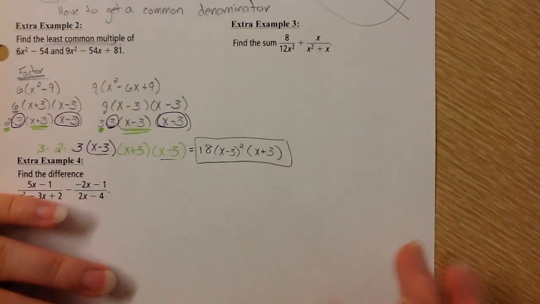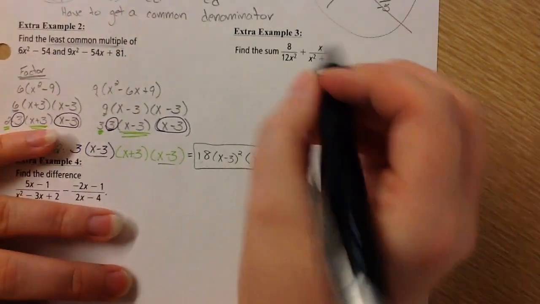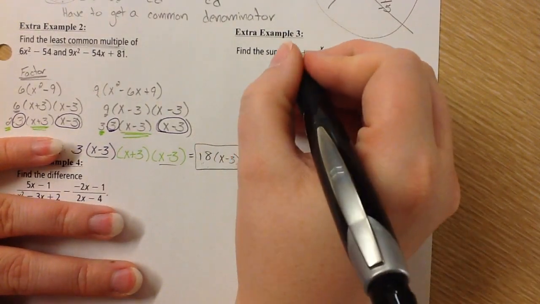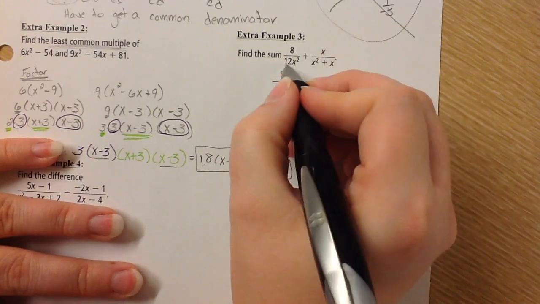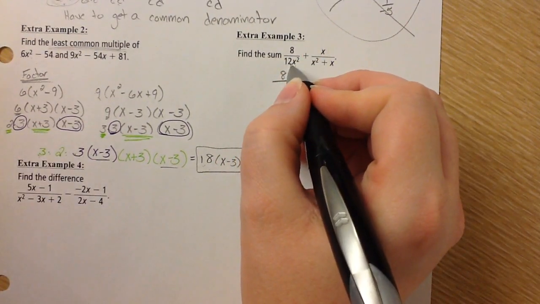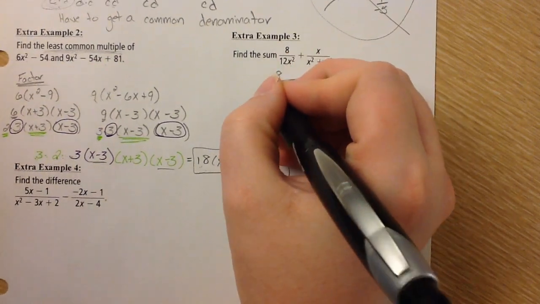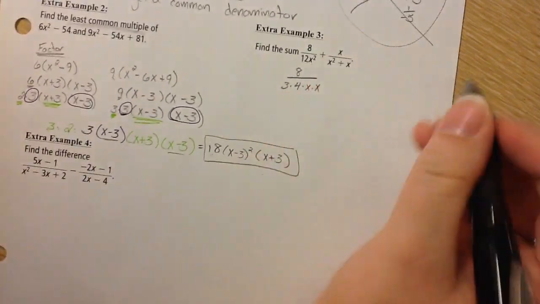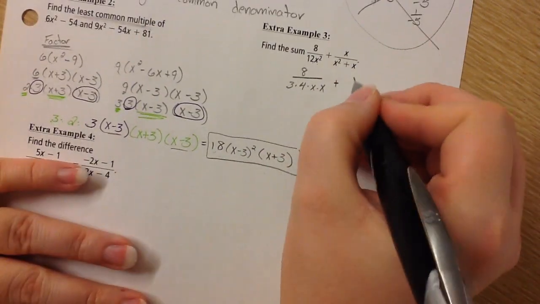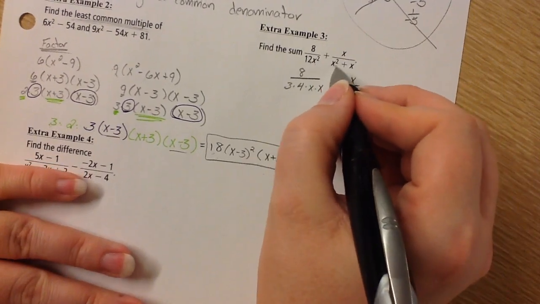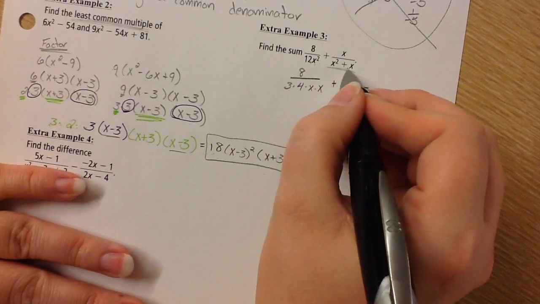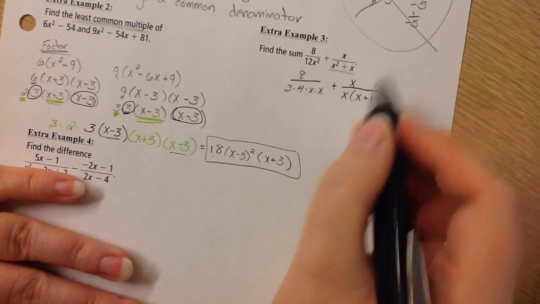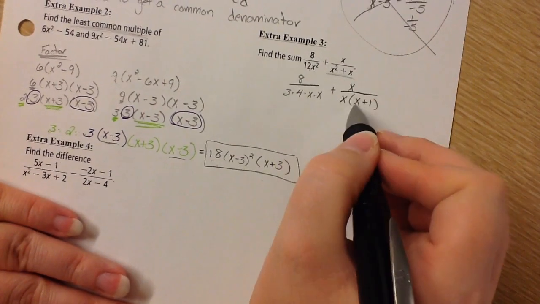Okay, so let's look at one where we need to find a common denominator. First things first, I'm going to factor my denominators. Here my numerator is still 8, but I'm going to break down the 12. I could break it down into 3 times 4. x to the second is x times x. Plus, now this one, again my numerator is x. Down here, I've got a plus, so what can I factor out of these two things? An x, and I'm left with x plus 1. Don't forget the plus 1. Without the plus 1, these two are not the same.